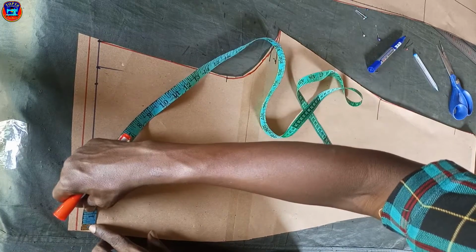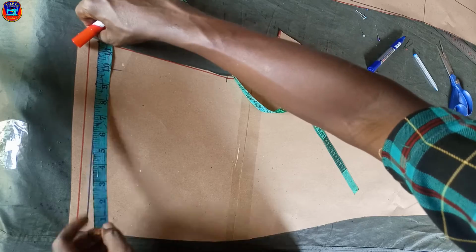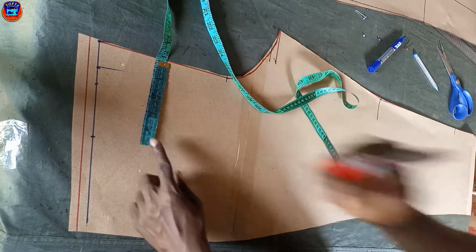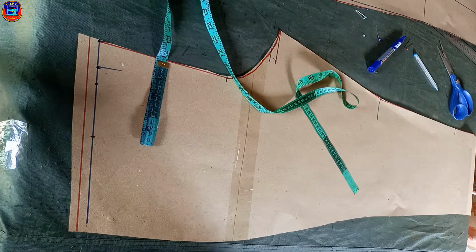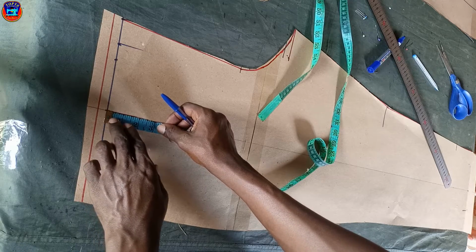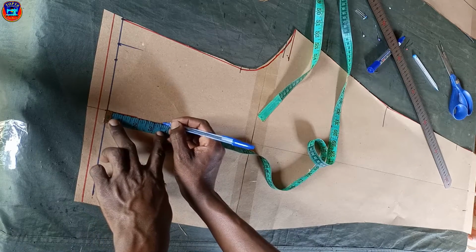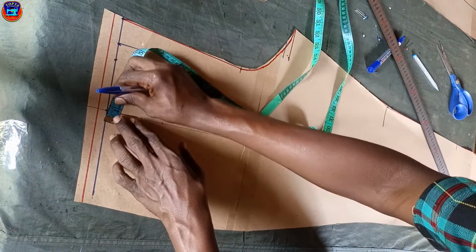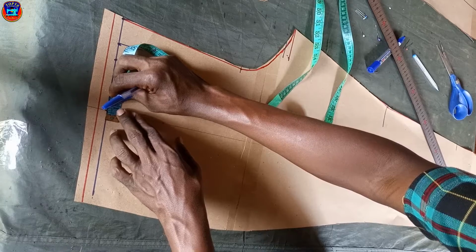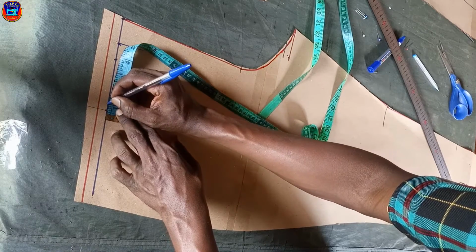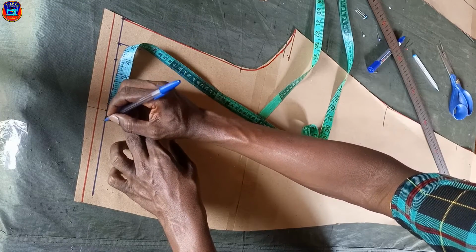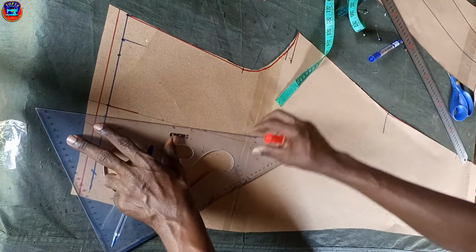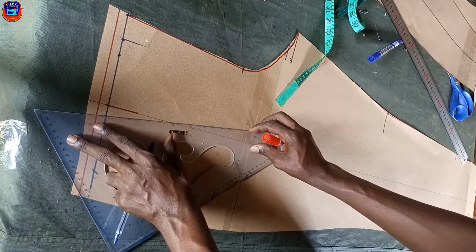I measure this distance, I divide by 2 to get the midpoint. Then I mark downwards 3.5 inches for dart length. Still at this midpoint, I mark dart intake of 0.5 inches on this side, also 0.5 inches this side. After, I connect these points like this to create dart legs.